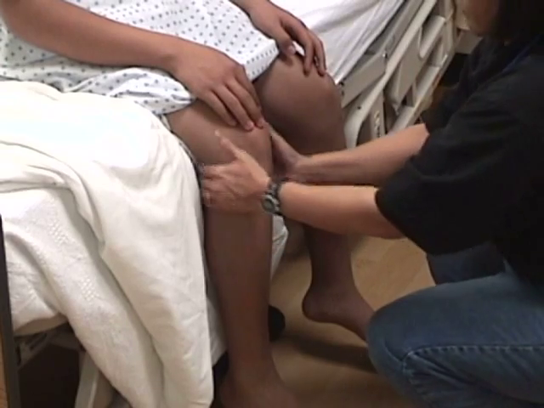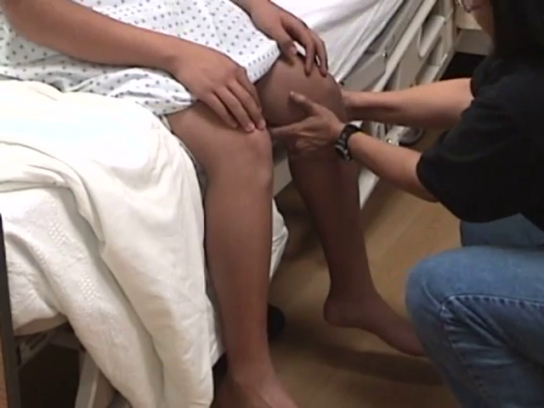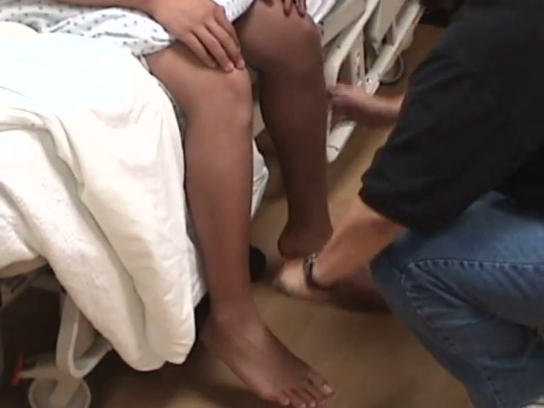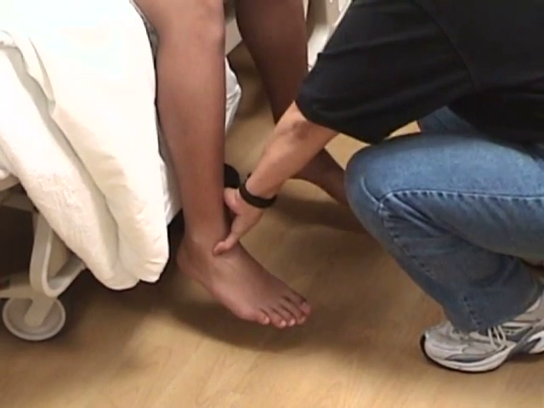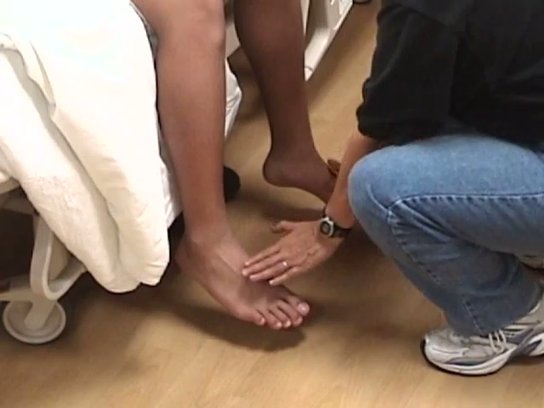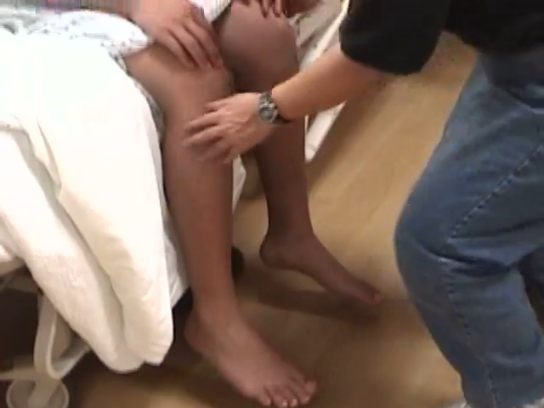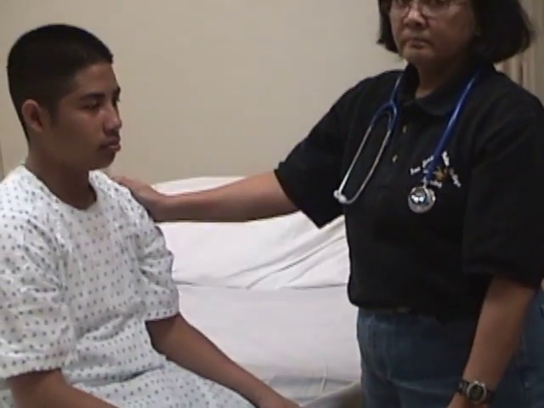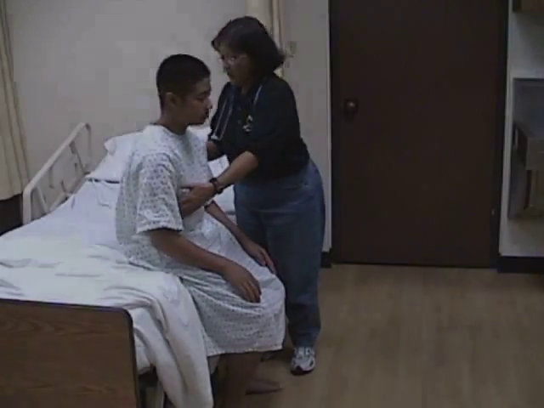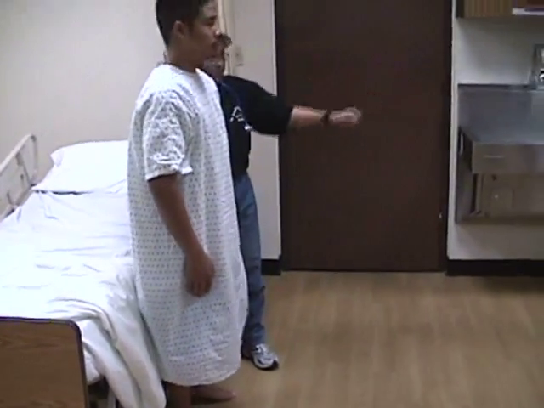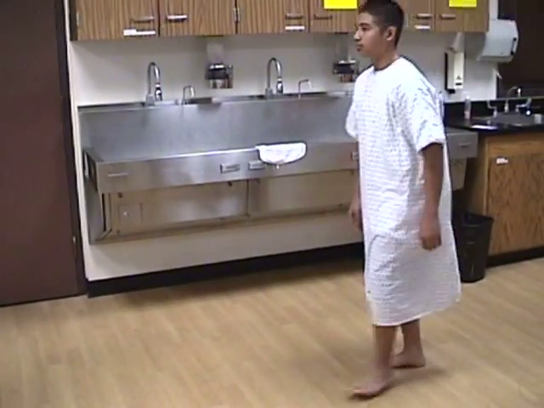The nurse now assesses the peripheral pulses of the lower extremities, the popliteal, the dorsalis pedis, and posterior tibial. Muscle strength can be tested by plantar flexion and extension. The nurse has the patient stand and walk a short distance while observing for the gait, balance, and coordination.